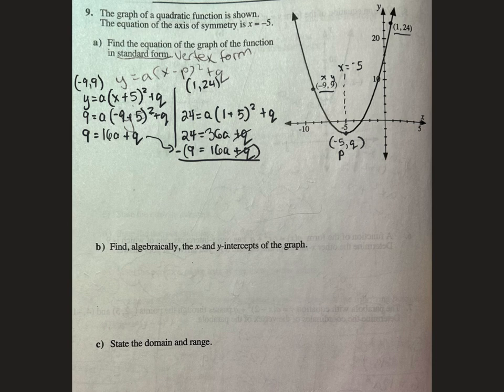So 24 minus 9 is going to be 15. 36a minus 16a is going to be 20a. And then we are going to divide by 20 now that we only have a in the equation. And if we divide both sides by 20, we'll get a equals 3/4.